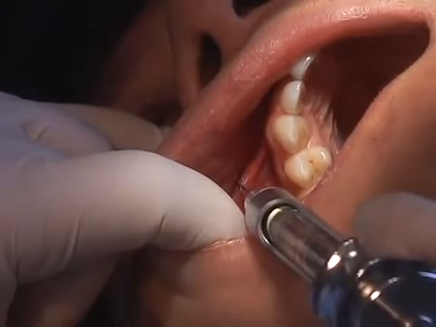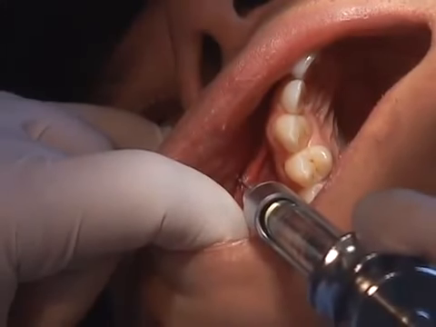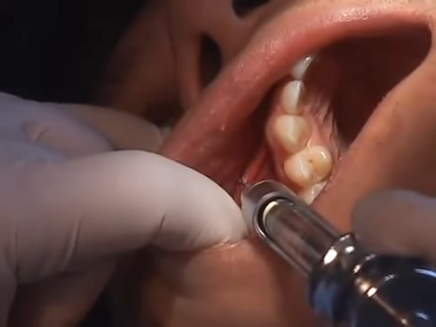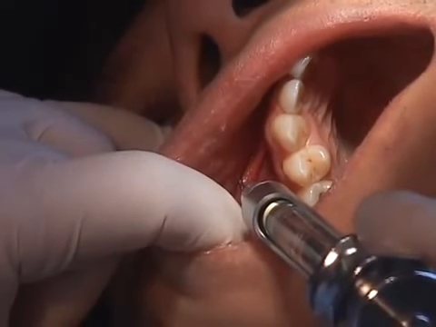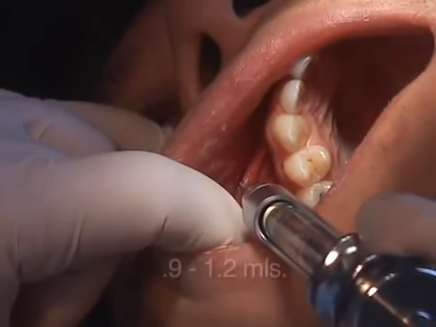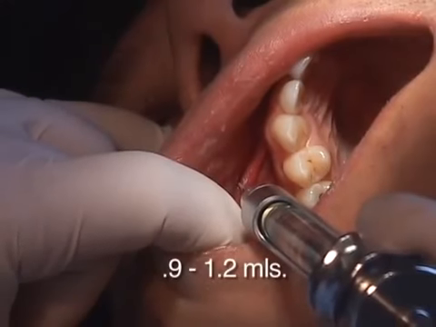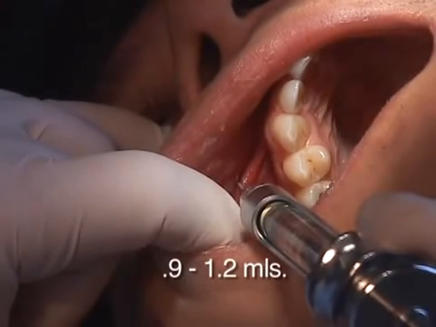Once the bone at the roof of the infraorbital foramen is contacted, withdraw the needle 1 millimeter. Perform aspiration, and if negative, proceed to deposit 0.9 to 1.2 milliliters of solution.